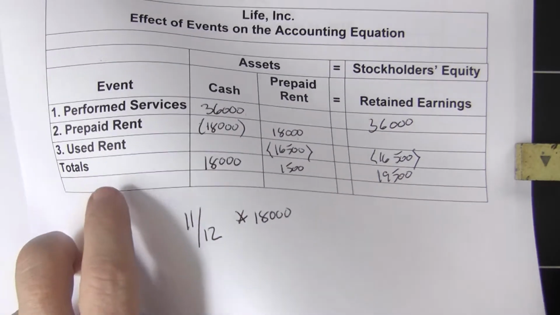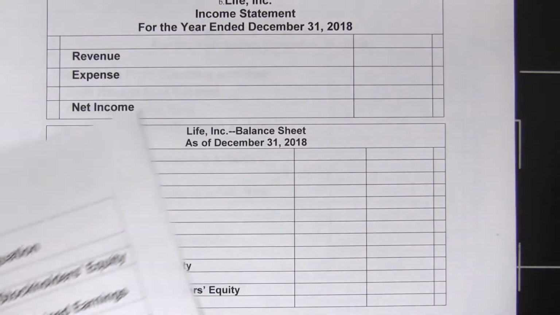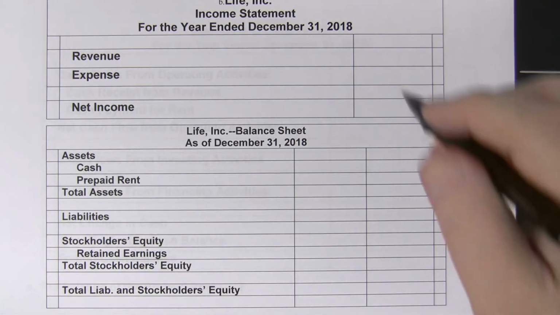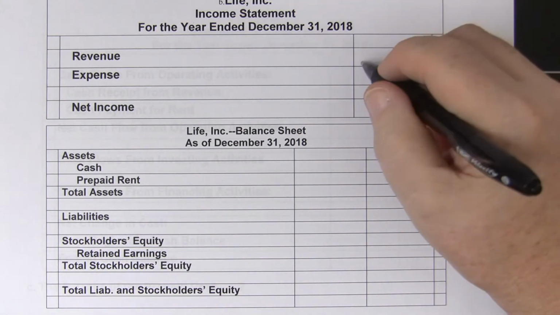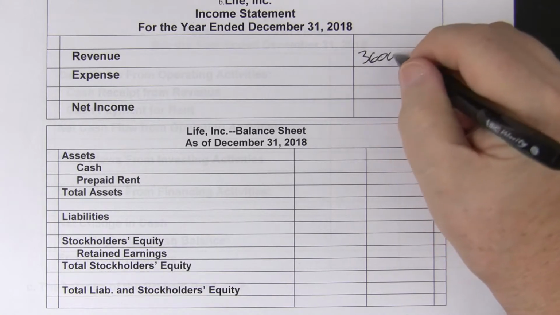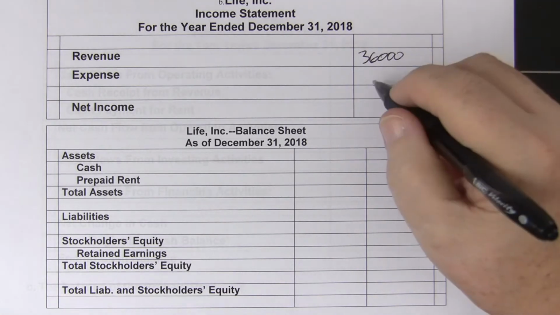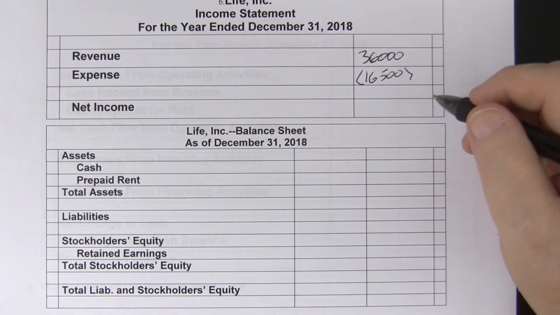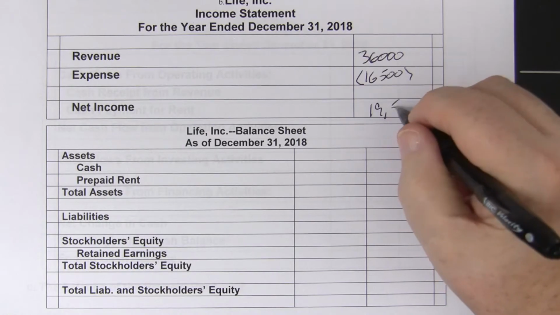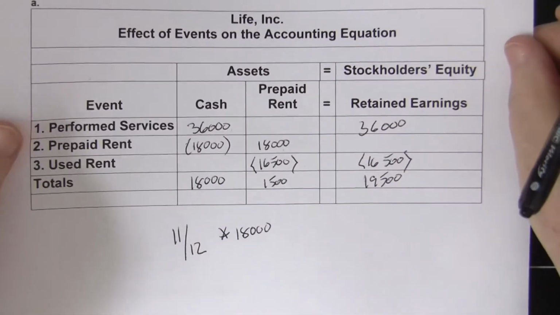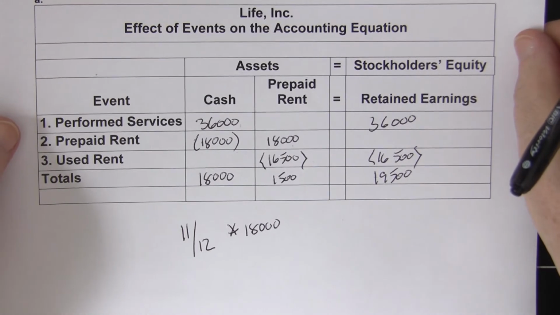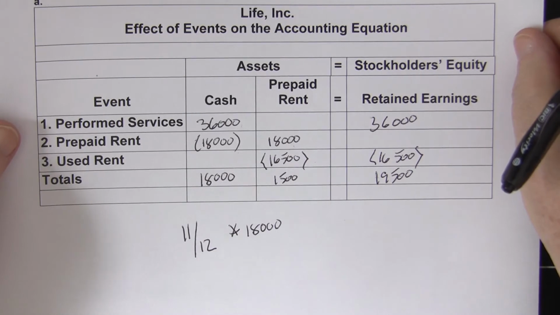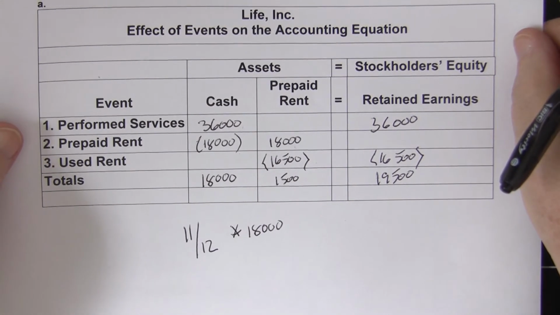Now let's do the forms that they want us to do. And the first one is the income statement. And the income statement, we have revenue of $36,000. We have expense of $16,500. So our net income is $19,500. The nice thing about using the table is as long as you do the math correct, and it's pretty simple math, you have the answers already there. You're basically just copying them over.